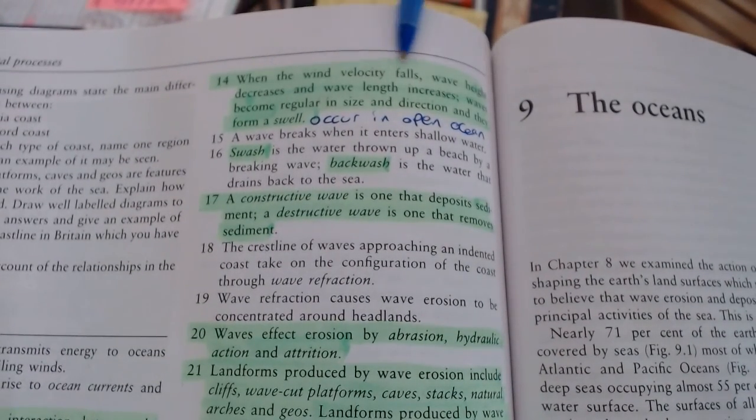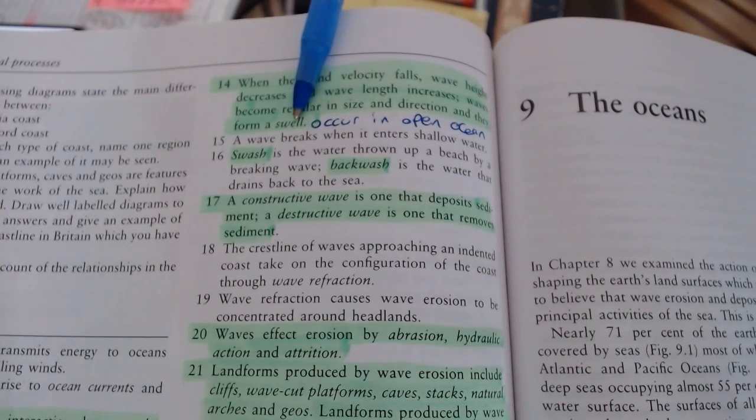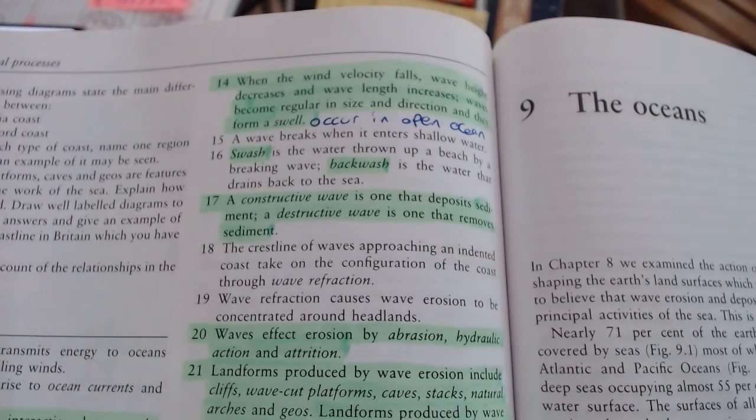When wind velocity falls, okay, we didn't do what this word swell was, I don't think. When the wind velocity falls, when wind speed falls, wave height decreases and wave length increases. So the waves get lower, but they're stretched out longer, okay? So they start being called a swell. So a swell is like a huge wave, but it doesn't have the same definitions as a wave, okay? It's not as high, but it's huge. It can be huge in length.